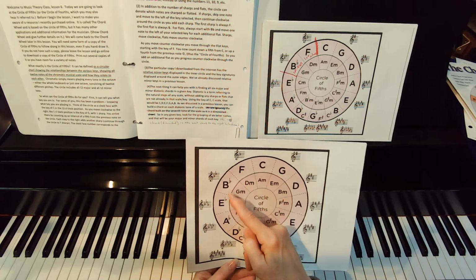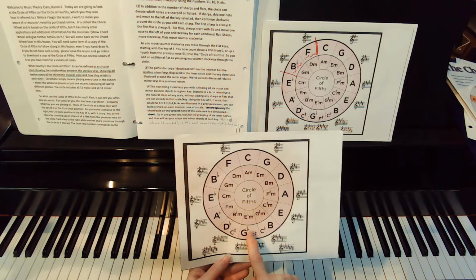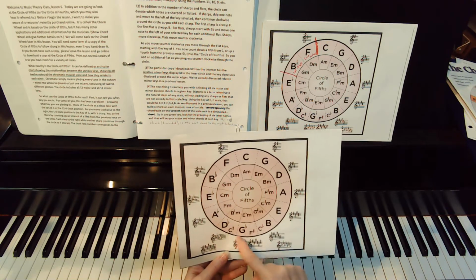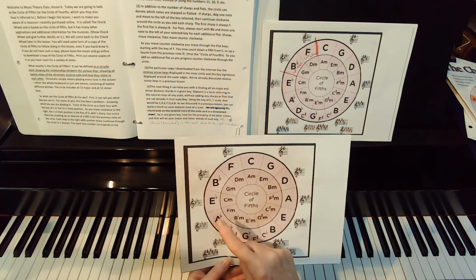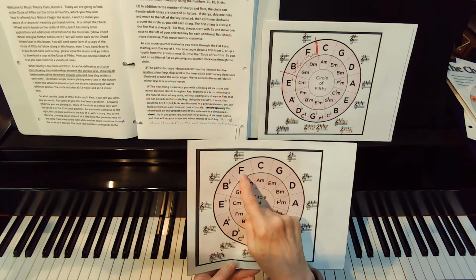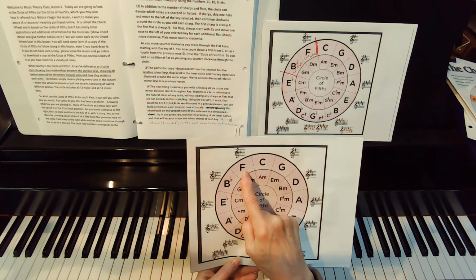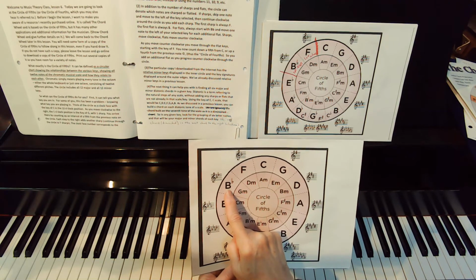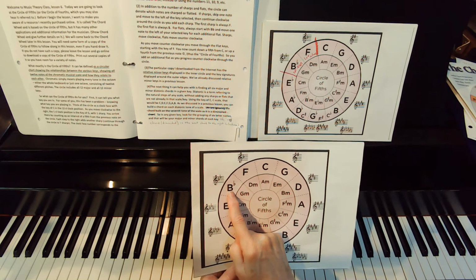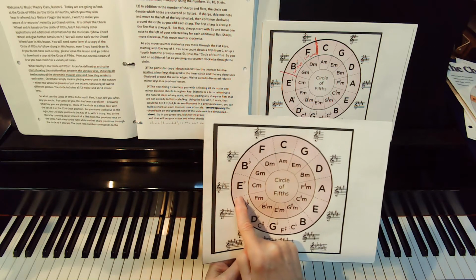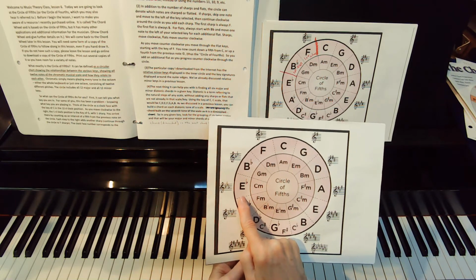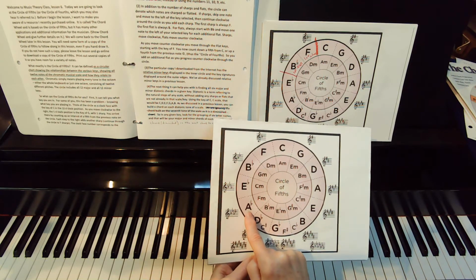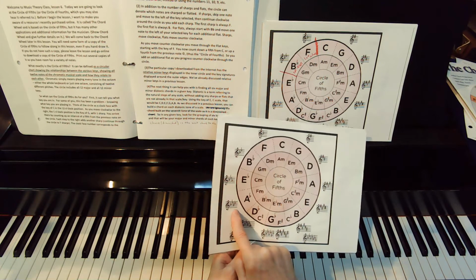Do 1 o'clock, 2 o'clock, 3 o'clock, 4 o'clock, 5 o'clock, 6 o'clock, 7 o'clock. Just run it backwards. Okay, so you start here at the F with 1 flat. At the 2 o'clock position, 2 flats, the B flat. 3 o'clock position, E flat, 3 flats. 4 o'clock position, A flat, 4 flats.